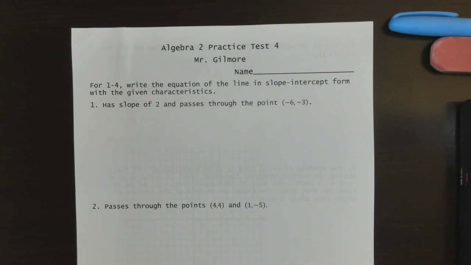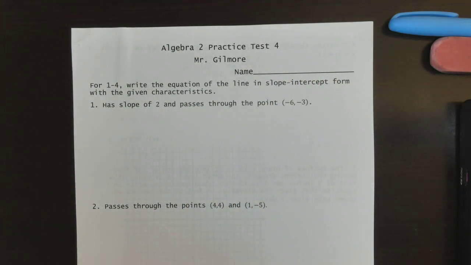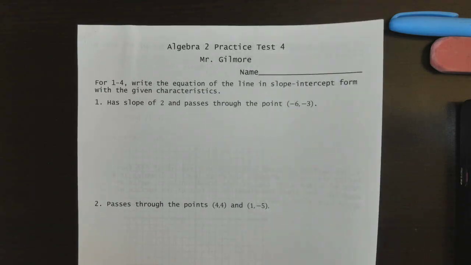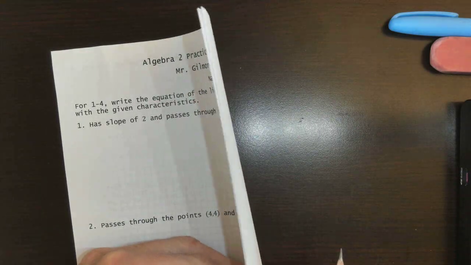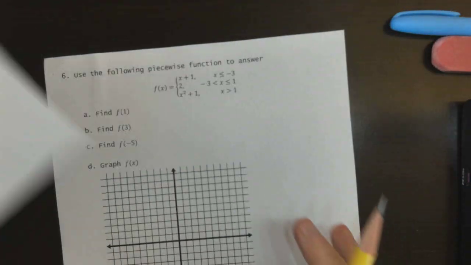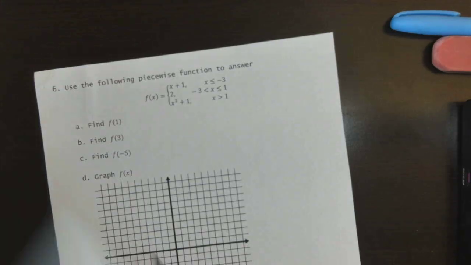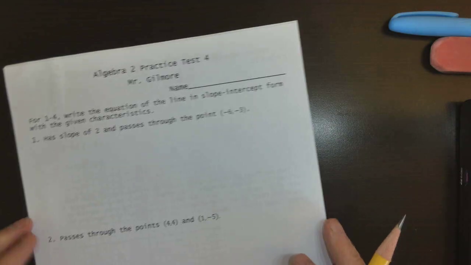Well, hi everyone. It is time to do this practice test, and you'll see the first part will be about linear equations. Then we'll have more on linear equations, and then a word problem, and then a piecewise function to go through. And that's pretty much what to expect on Friday.